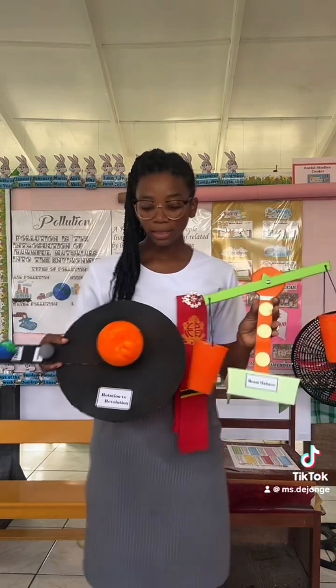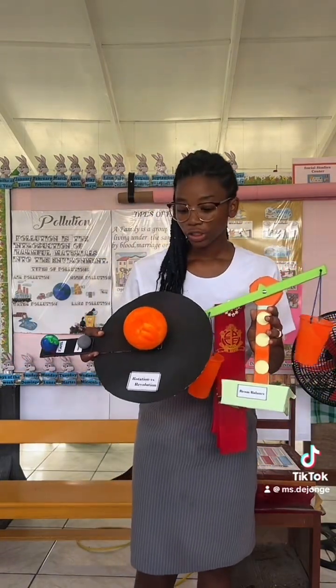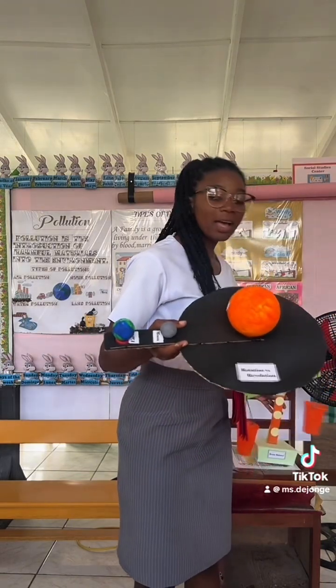And these are my models. I have my beam balance and my rotation versus revolution model. I forgot to mention that the materials used to create my rotation versus revolution model are cardboard, thermosol ball, paint, cork, and paper to print the models.